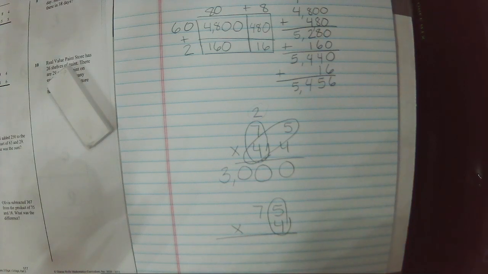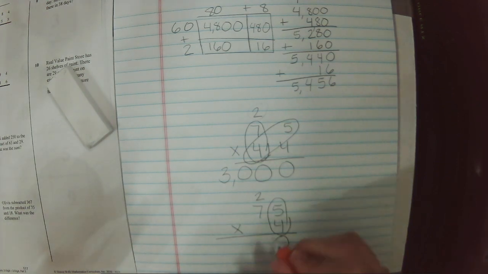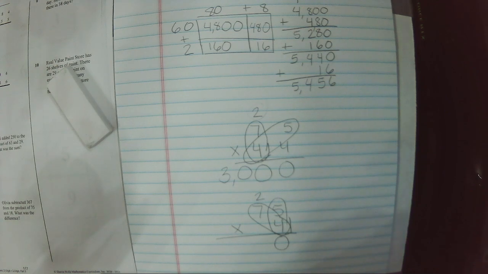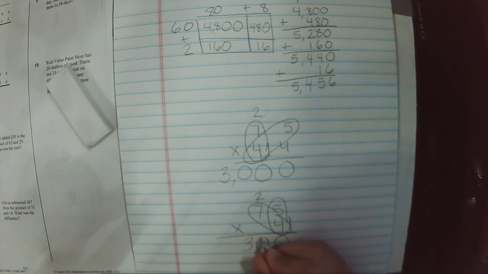What's 4 times 5, Kylie? 20, so I can put a 0 here and carry over a 2. What's 4 times 7, Kylie? Would be 28, but you're right. With the extra 2 I carried over, it's 30. So I get 300.